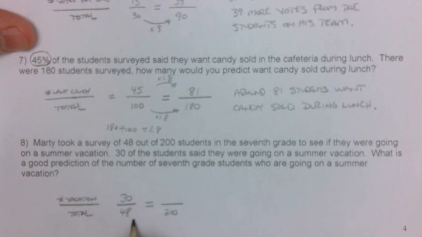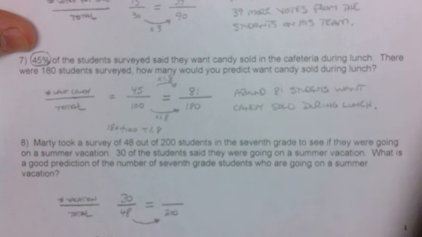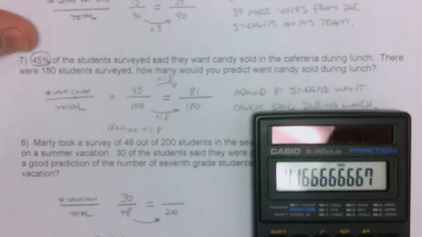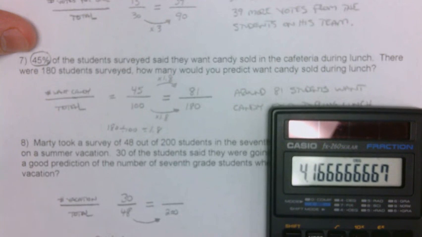So once again, we have to figure out how to scale from 48 up to 200. So if we figure that out here, we're going to do 200 divided by 48. All right, and if you do 200 divided by 48, notice here that you get the decimal 4 and 1 sixth, or 4.1666 with the 6 repeating.